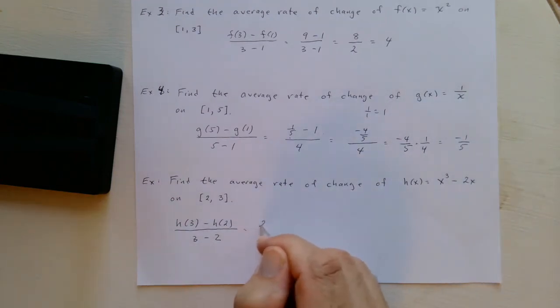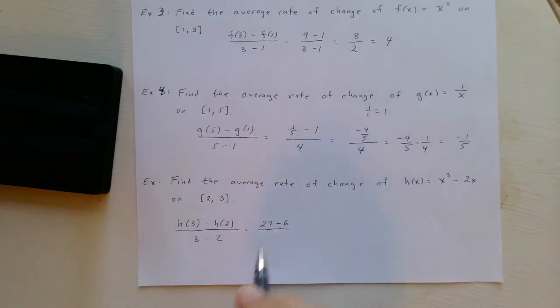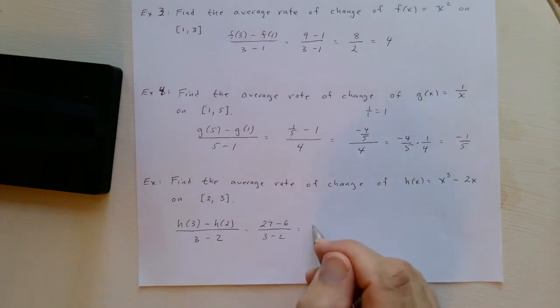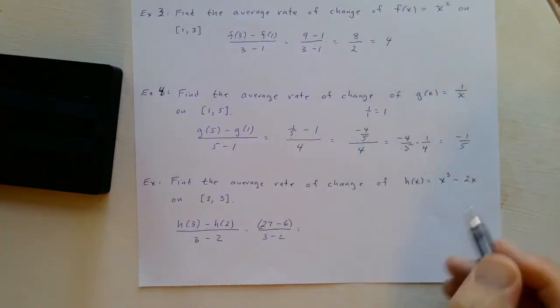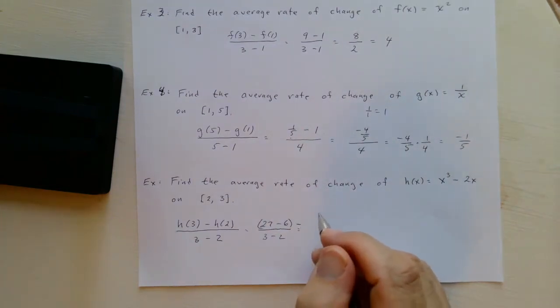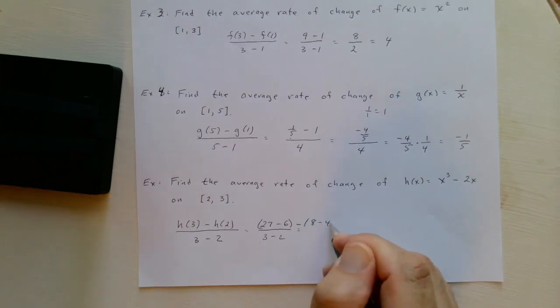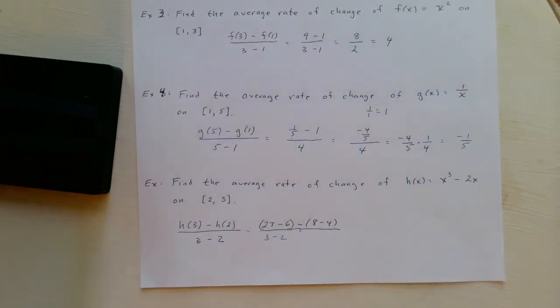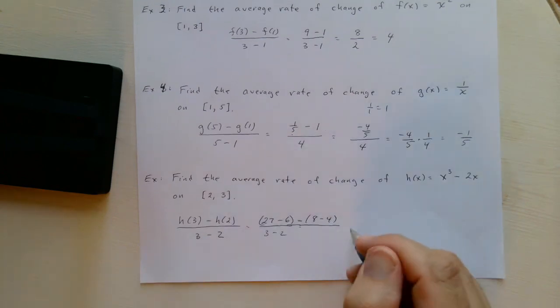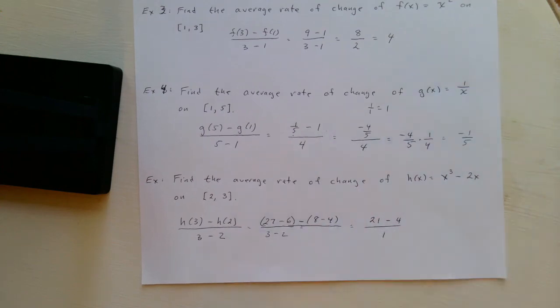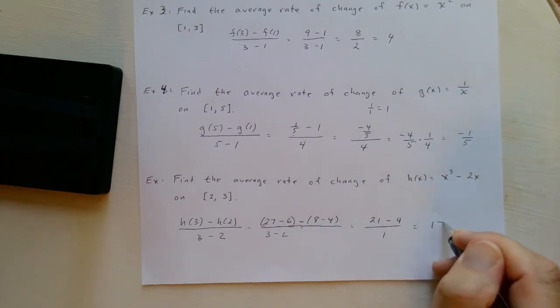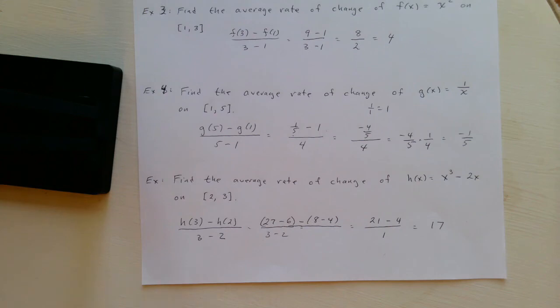This would be 27 minus 6 minus h of 2, which is 8 minus 4. And then this becomes 21 minus 4 over 1, which is 17.